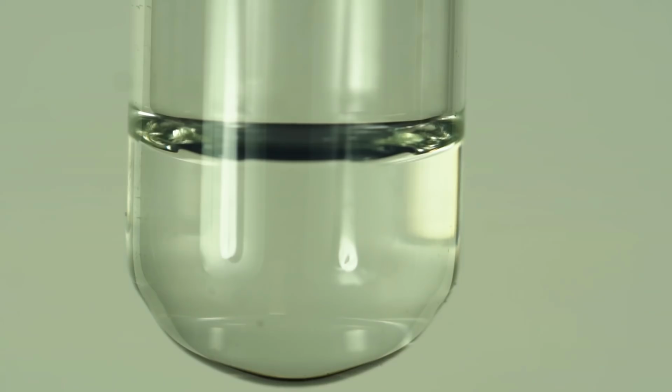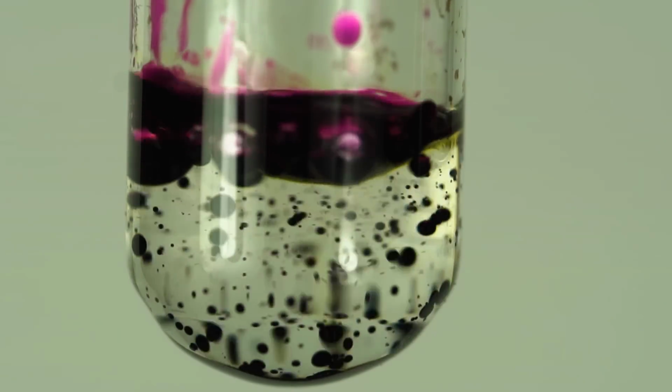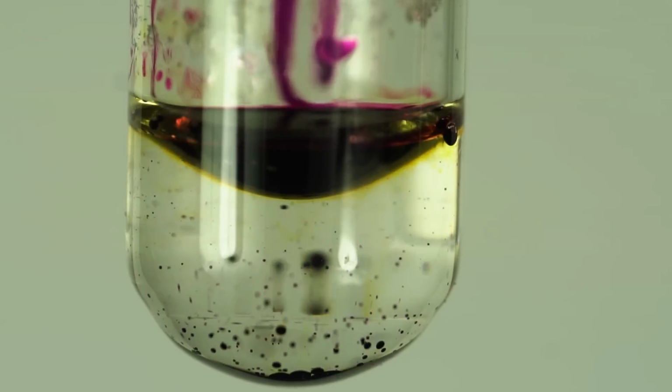The iodine dissolved in carbon disulfide reacts with aqueous solution of sodium azide, producing gaseous nitrogen that you can observe in the form of 1,000 tiny bubbles.